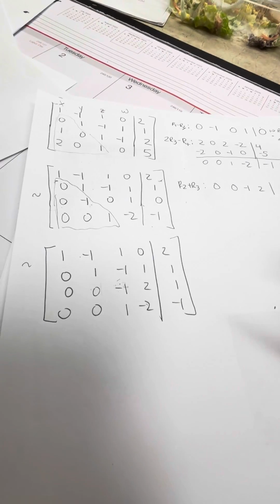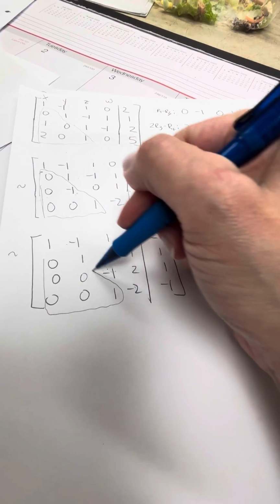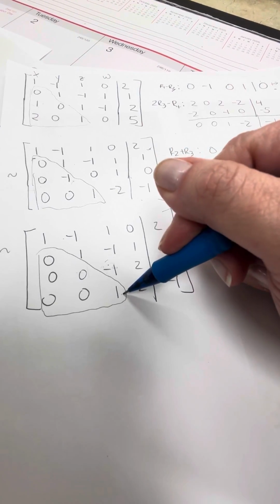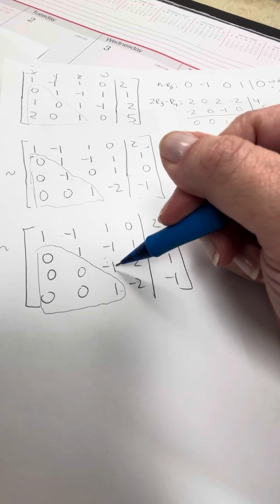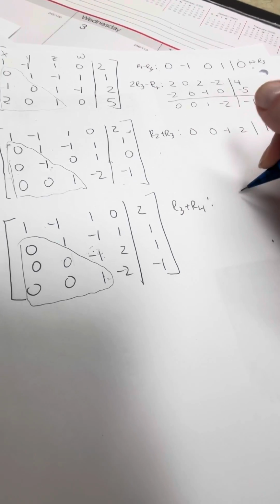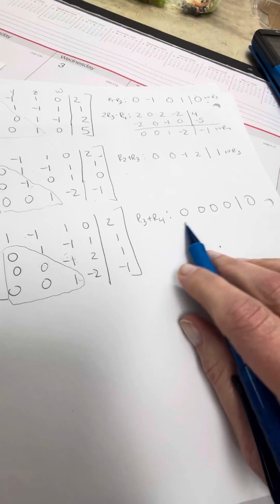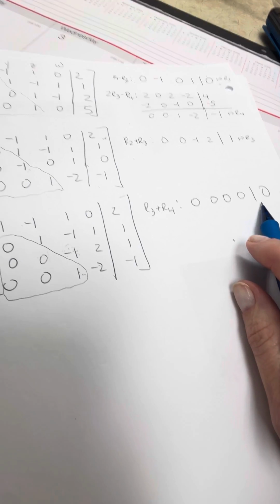So I'm very close now to accomplishing the triangle of zeros here, which again is called echelon form. All I have to do is get this to be a 0. So I'm going to go ahead and add row 3 and row 4. Okay, so it looks like one of our rows has canceled out.